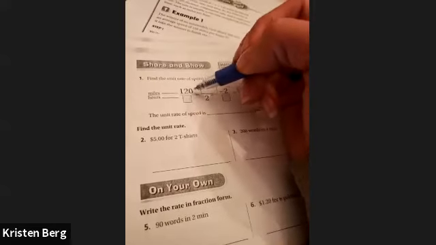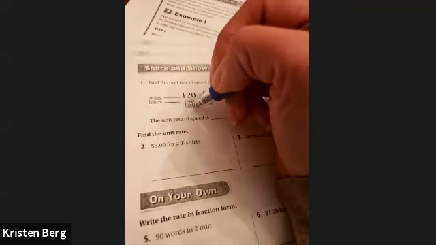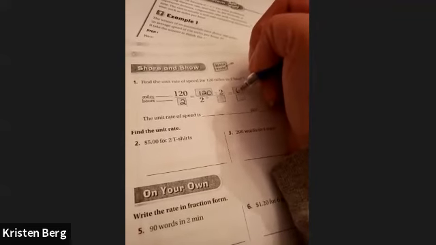So that is what you do. You're just changing that bottom number to a 1, and that is going to be your unit rate just for 1. So here, this one is saying find the speed of 120 miles in 2 hours. So the miles over the hours. Well, how many hours was it? It was 2. So yeah, you could have done 120 over 2, or you could just write this out. That would be 120 divided by 2, which is 60.